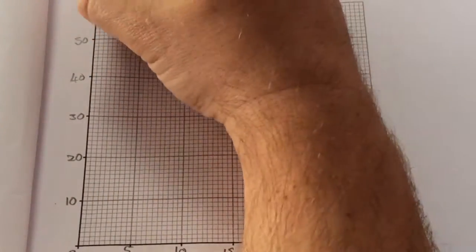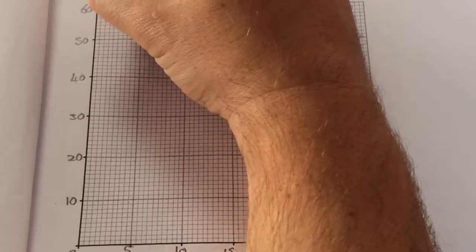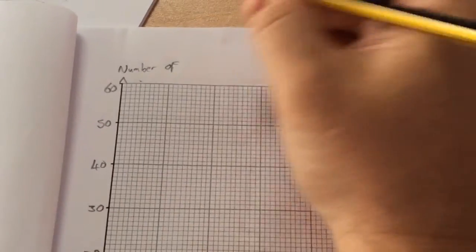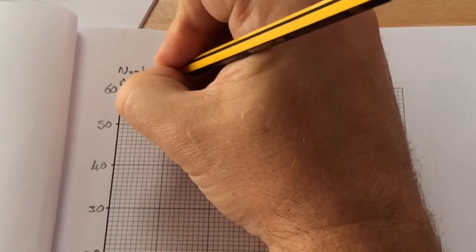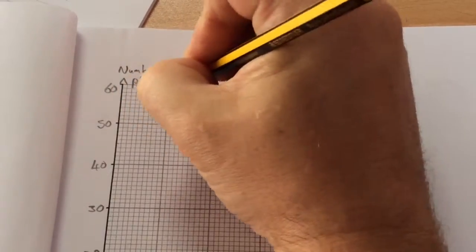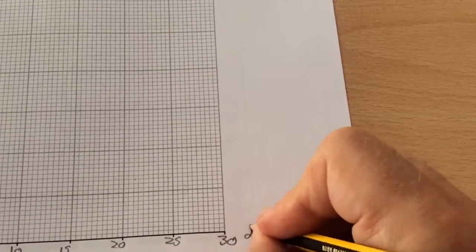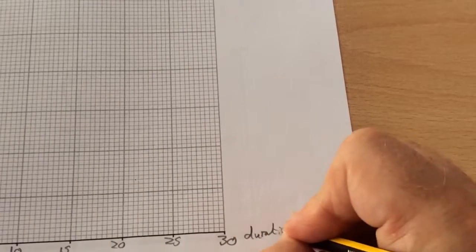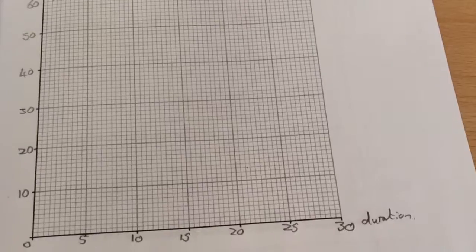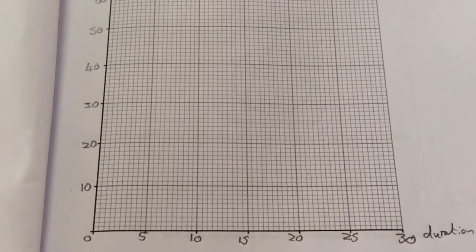Going up, I've got the number of phone calls, so I'm going to label that on the axis. Going across, I've got duration. Right, let's have a little look at this one then. The first one was 0 to 5, up 36.